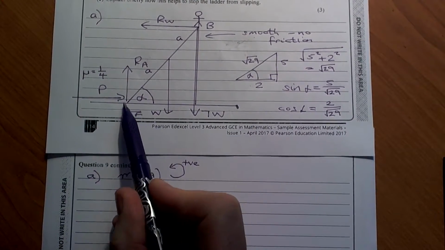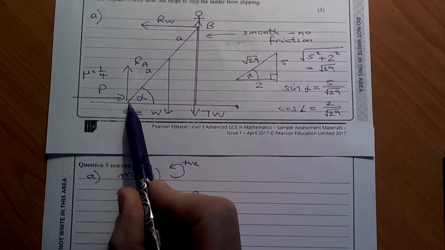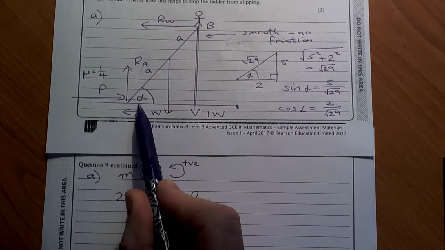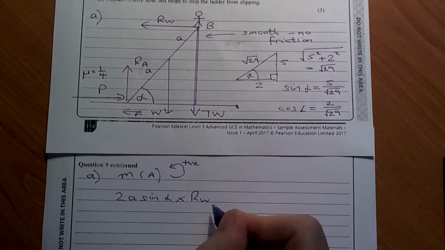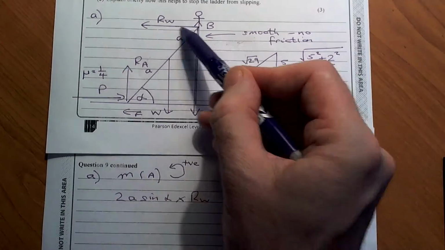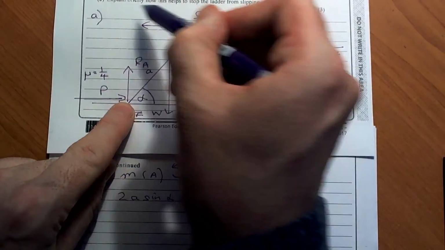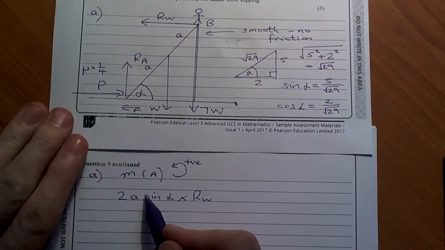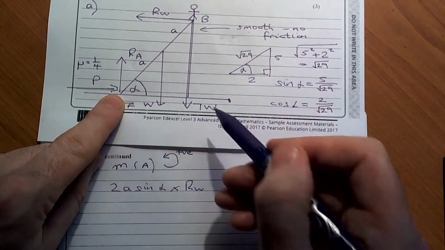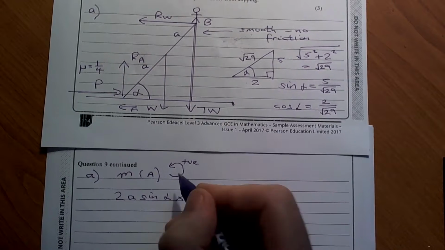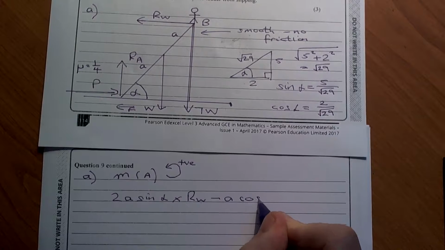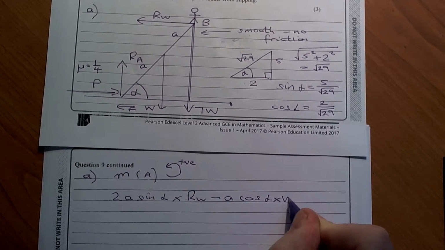Now, what other force have I got? I've got this W here. So what's the distance from point A in a straight line perpendicular to W? It's A cos alpha. Now, which way is that moment going to turn? The first moment, if you noticed, I'm going that way. So imagine swinging from here, I'm going anti-clockwise. So that was our positive. This one, I'm going from there to there. Imagine it swinging that way, it's clockwise. So it's opposite our positive direction. So it's minus A cos alpha times W.